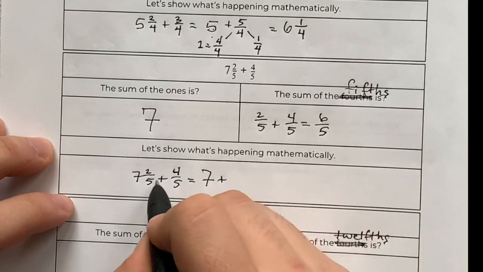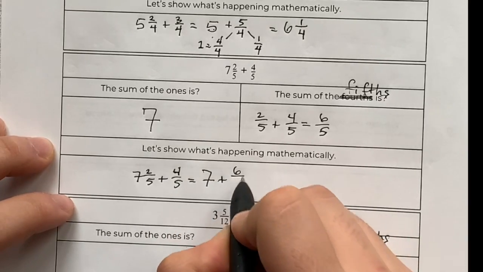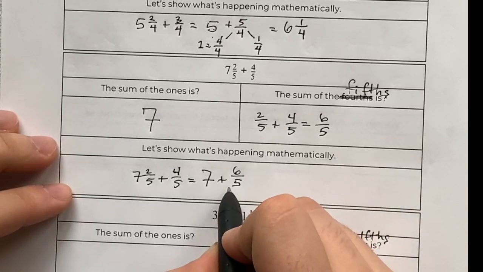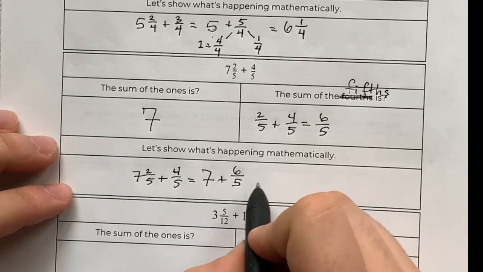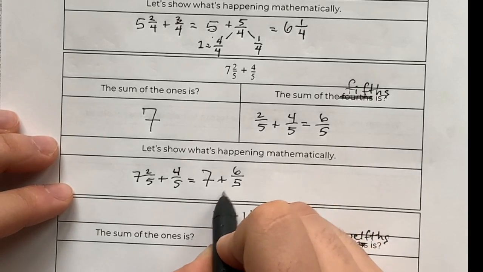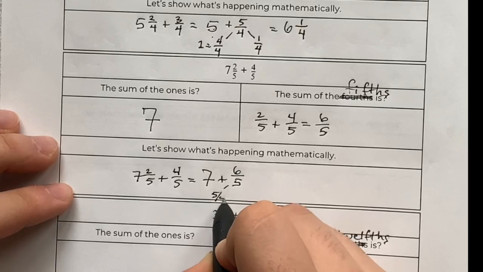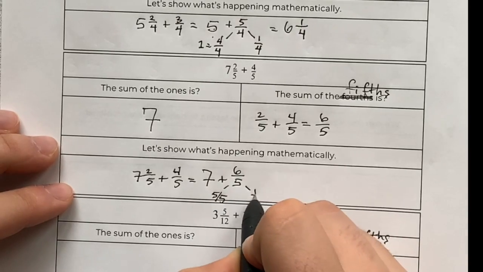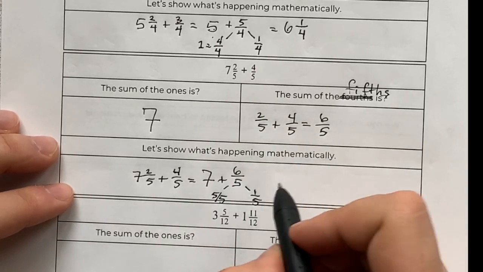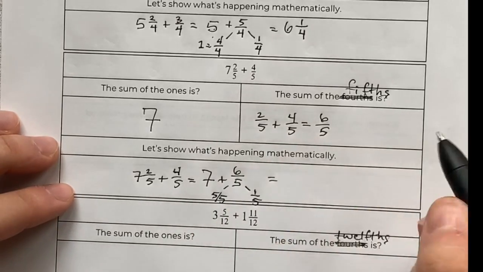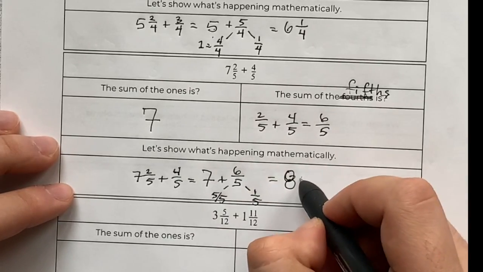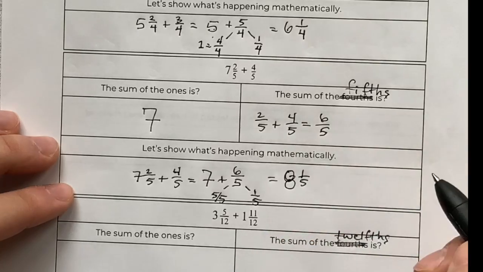I put what these 2/5 added together makes, 6/5. Now I decompose, I break them apart into 1. So this is the same as adding 5/5 and 1/5. I want the top numbers to add up to 6. That's what I'm doing there. Now if I make it my 2 smaller addition problems, 7 plus 1 is 8, plus 1 extra 5th is 8 1/5.